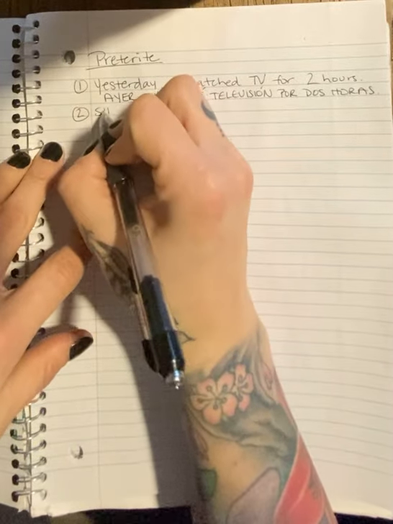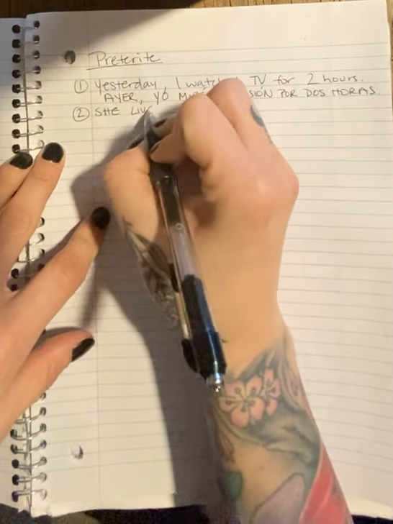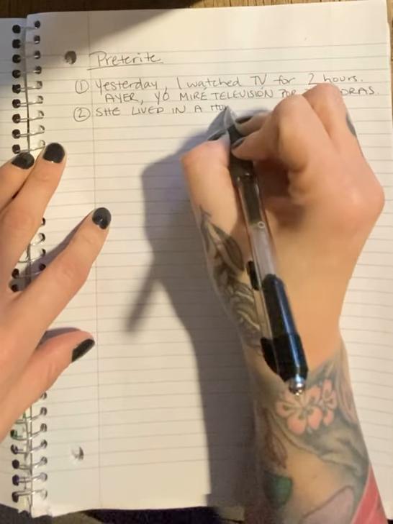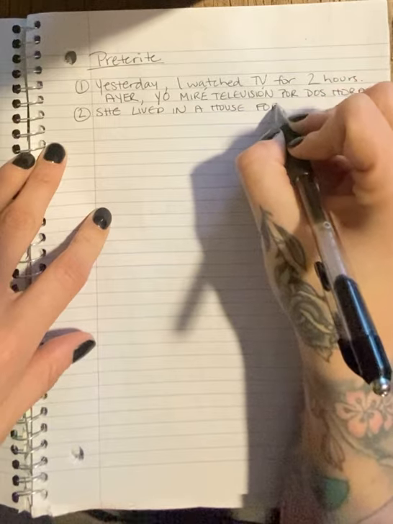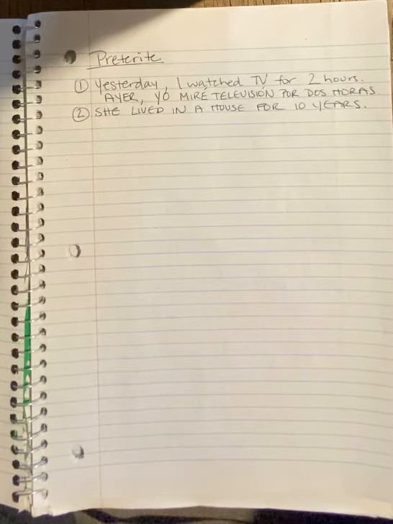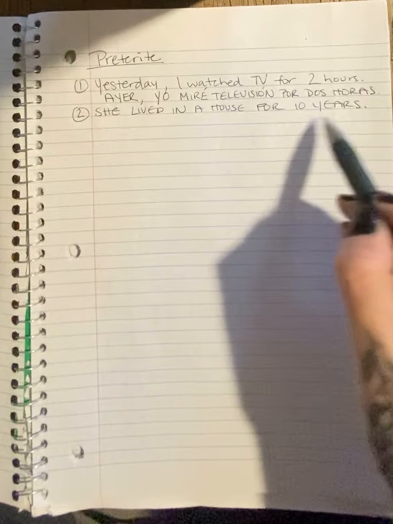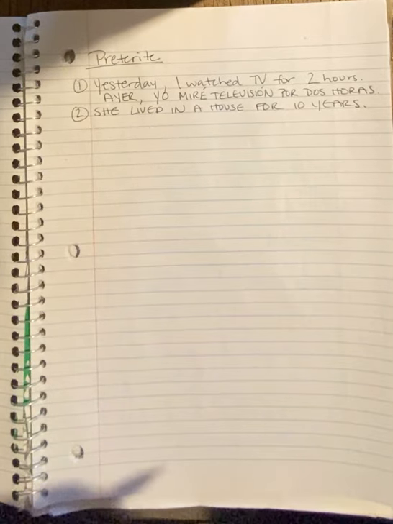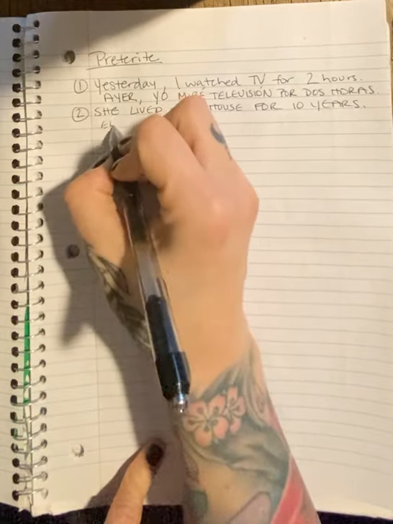Let's say she lived in a house for 10 years. Okay. She lived in a house for 10 years. So we don't really have a trigger phrase here, but we can look at this 10 years as an example because that is the time frame of when it happened. Also, we can look at the ed on lived. Okay. And that would be ella.